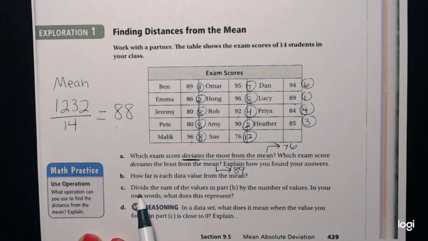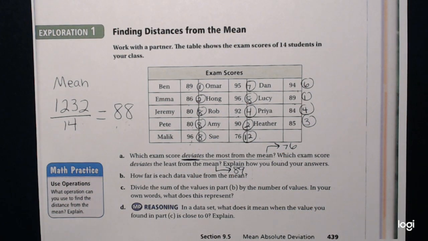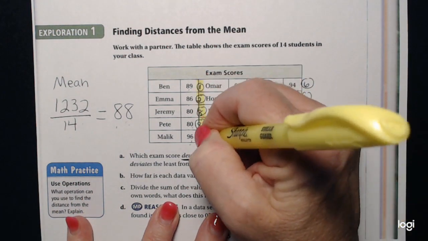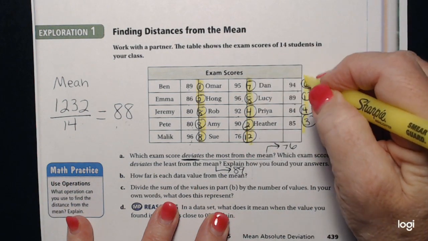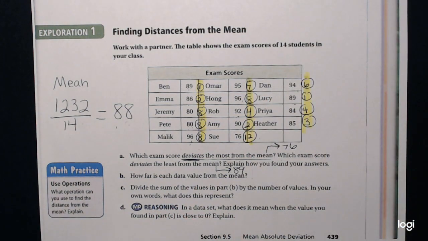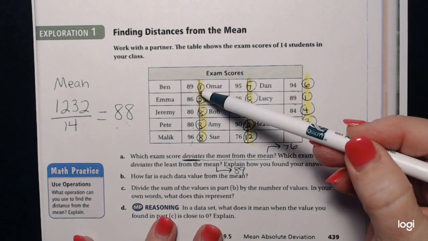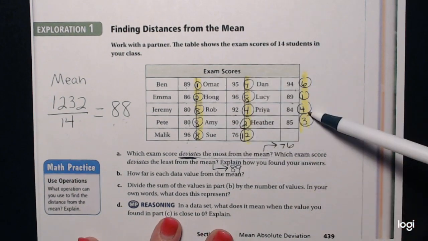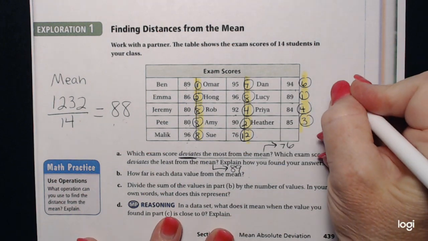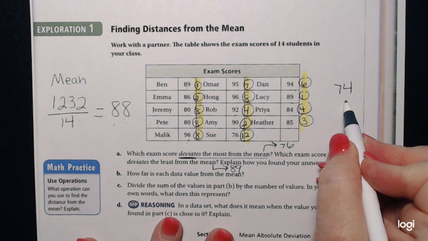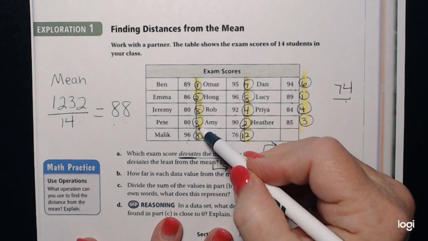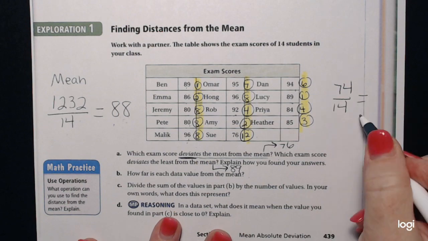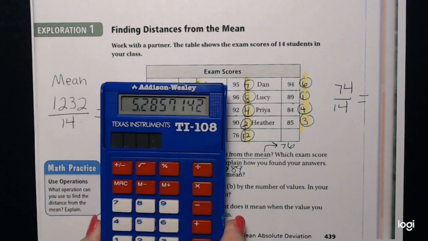The third thing here says to divide the sum of the values in part B by the number of values in your own words. So what we're going to do now is basically find the mean again, but this time we're going to find the mean by looking at the numbers we've listed, which are deviation numbers. When I added up with my calculator all of these new numbers, my deviation numbers, I got a score of 74. And once again, we know the mean is to add them up and then divide by, let's see, we had 14 numbers. And when I did that in my calculator, I got an answer that looked like this.